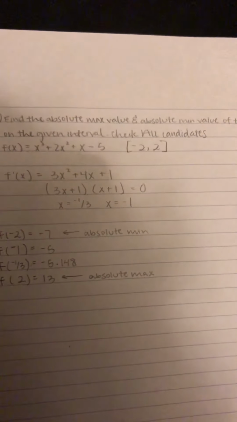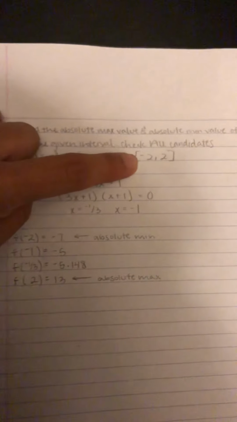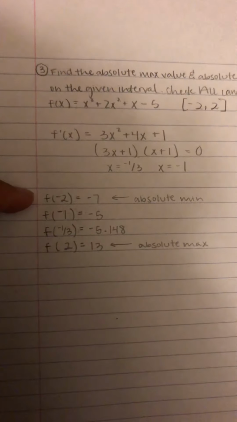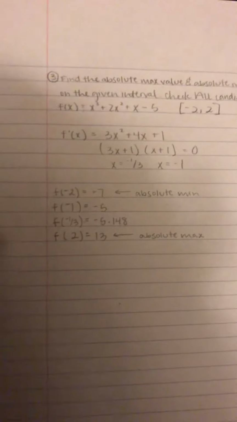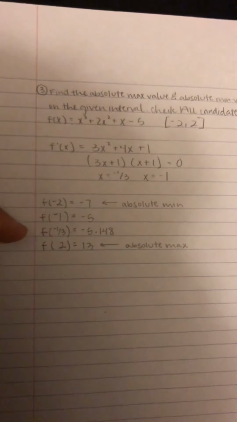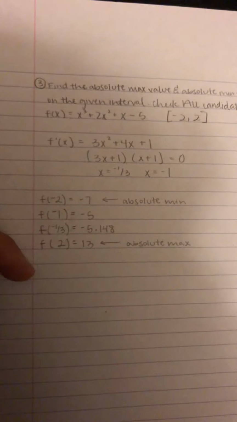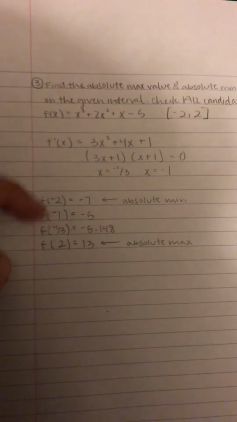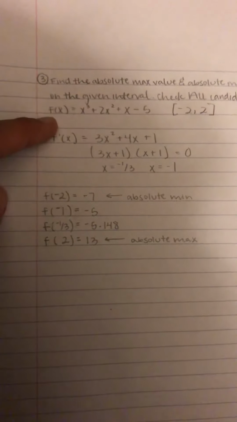And you have to find all the candidates. So that's where the interval comes in. So those are the endpoints. So you also have to put those in to find the absolute max and the minimum. So you have to do f of negative 2, f of negative 1, f of negative 1/3, and f of 2. And then you plug all of these into the original equation.